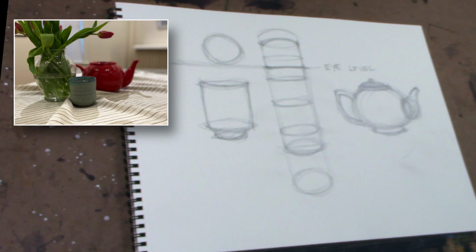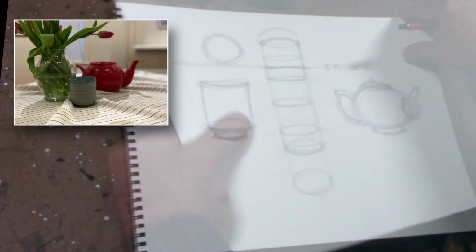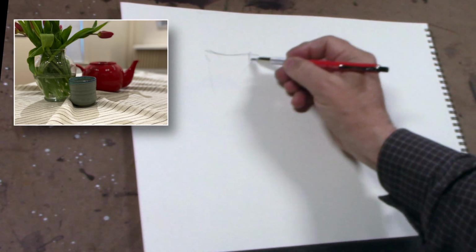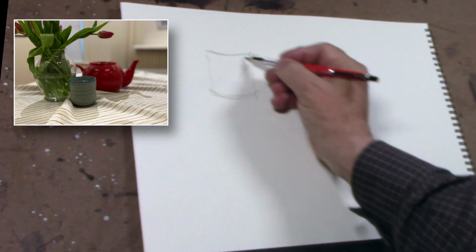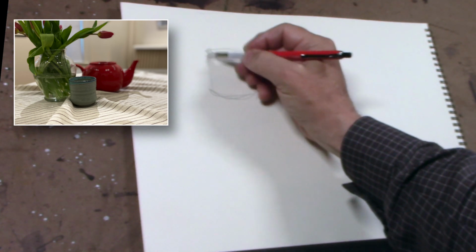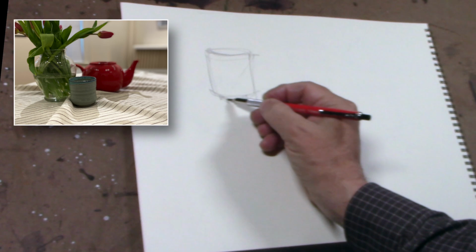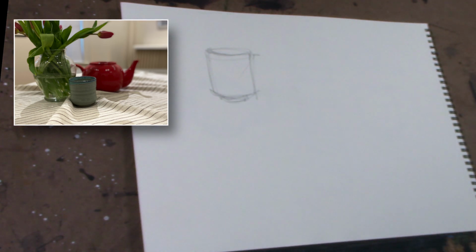Let's do some shading and also some thoughts towards shadows. Let's turn the page. Let's do our cup, for example. By repeating this shape, we get really familiar with it, so it's a good idea. Okay, so we have our basic cup.